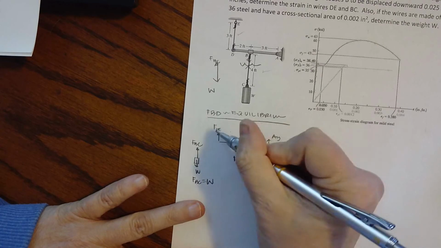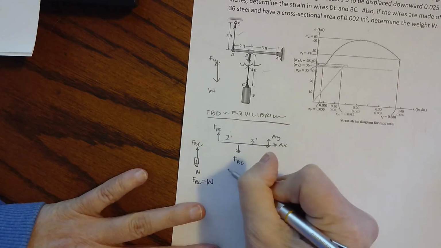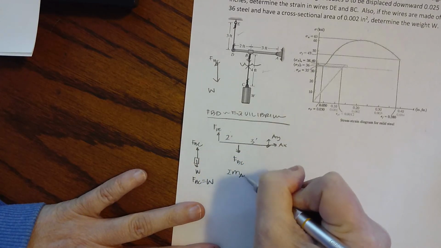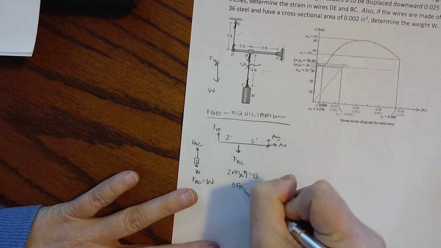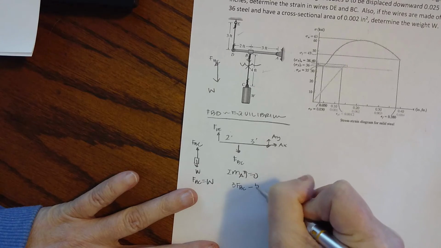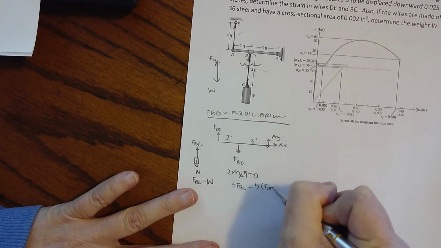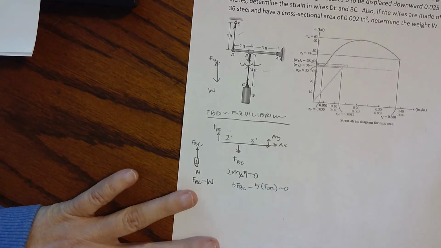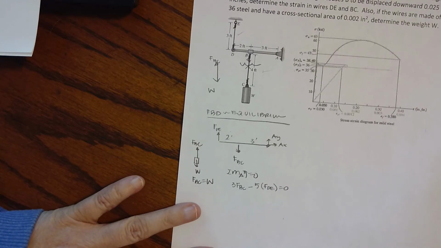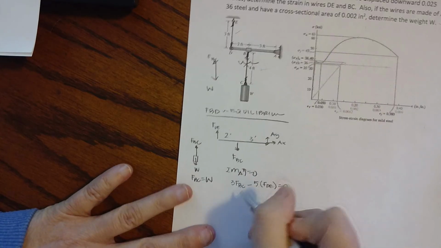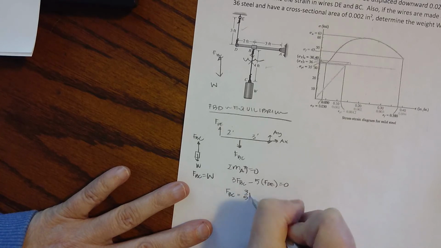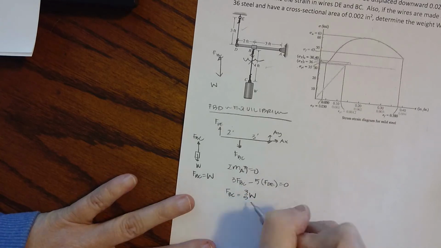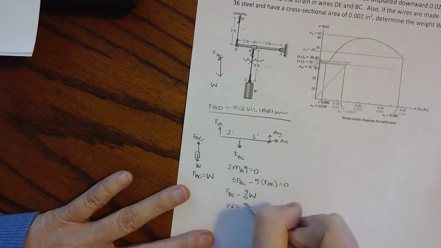Now we need to have a relationship between BC and DE, so we're going to sum moments about A. And I'm going to get that 3 times the force in BC minus 5 times the force in DE equals 0. Okay, and when I do that, we can simplify, and I can find that the force in DE equals 3/5 W, or I could write it the other way, that the weight is 5/3 force DE.